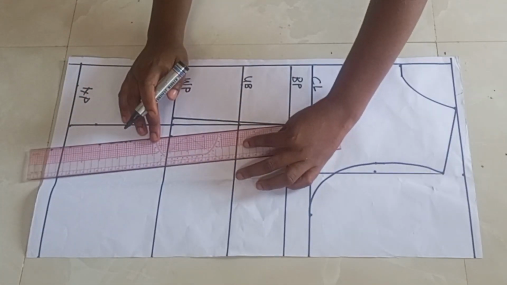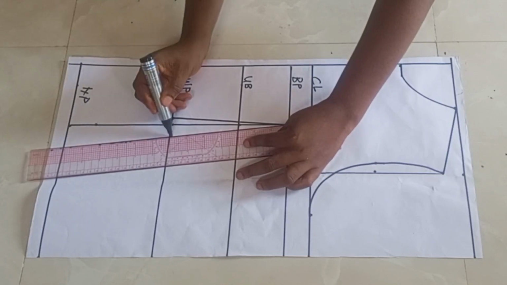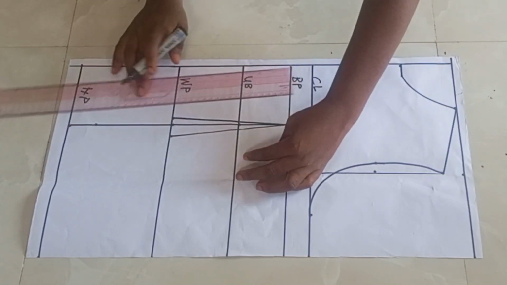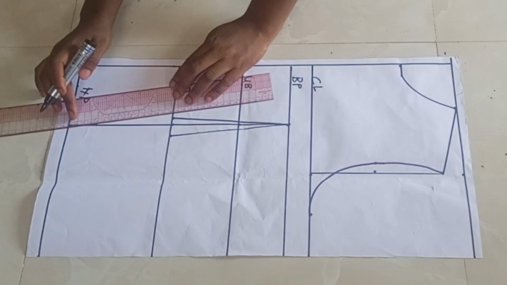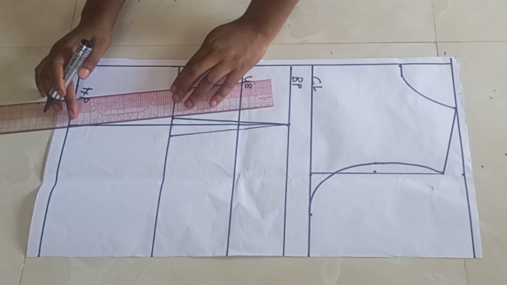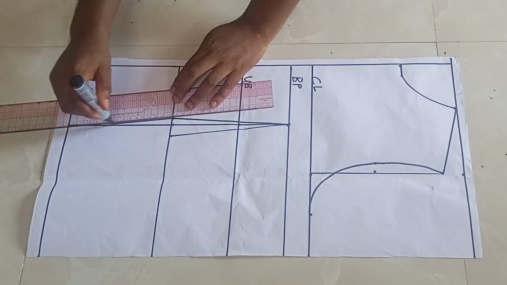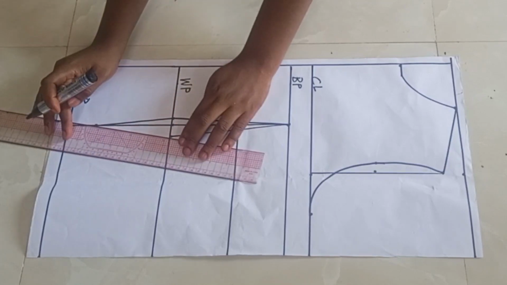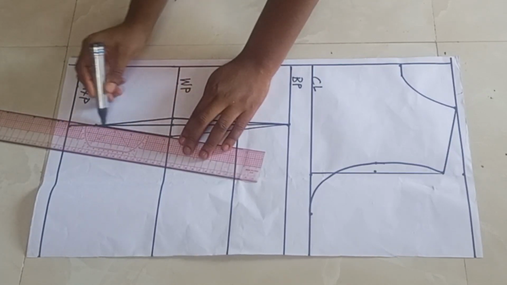The same thing from the waist point down to the hip line. We're not going to take it to the end of the hip line, and that was why we marked 1.5 inch up. So you just connect like so to where we marked the 1.5 inch up, and you do the same thing on the other side.